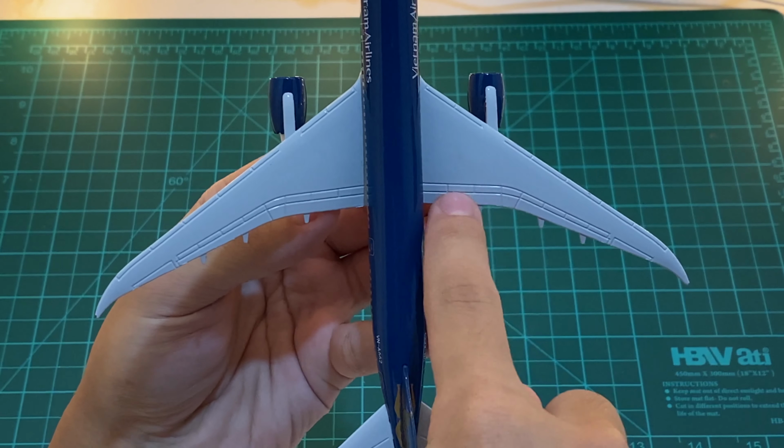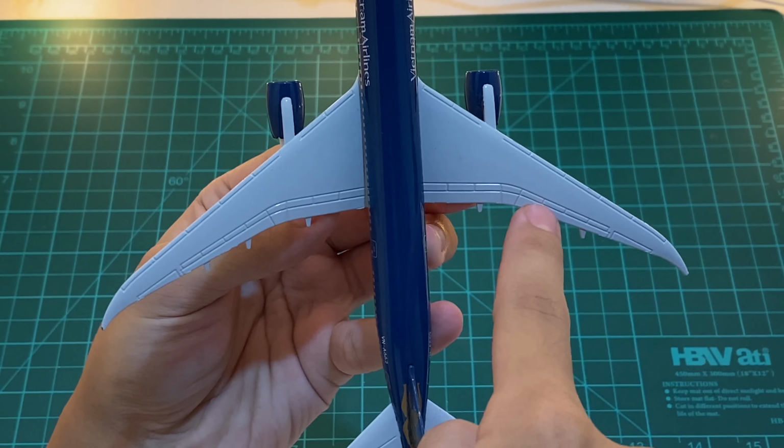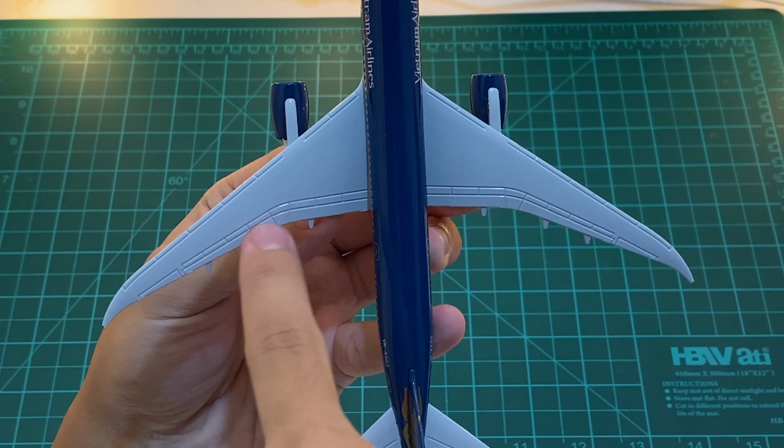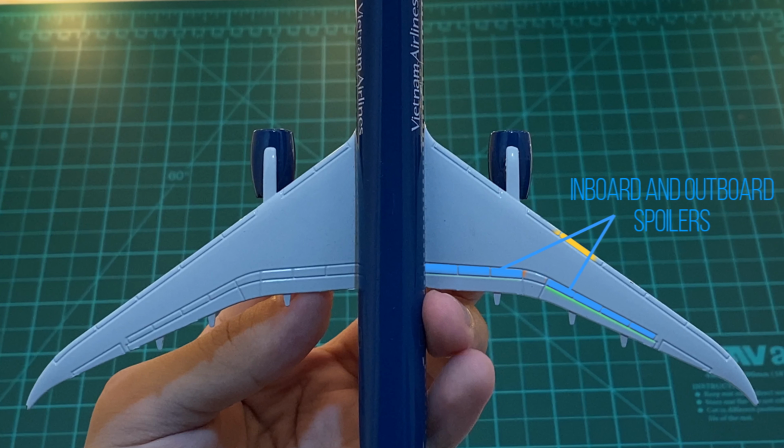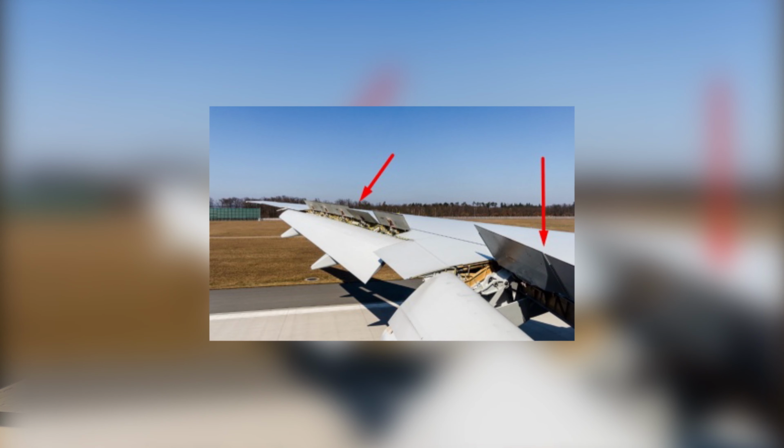A spoiler is a device found on the upper surface of heavy and high-performance aircraft. When deployed, it raises up into the airstream and disrupts the laminar airflow of the wing, thus reducing lift. At low speeds, spoilers can augment aileron function. They can also act as speed brakes that are designed specifically to increase drag and reduce the speed of the aircraft when deployed.